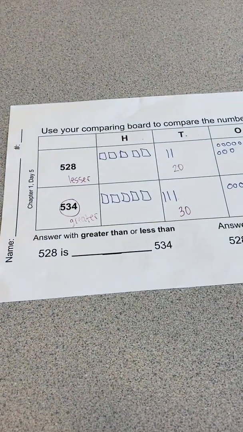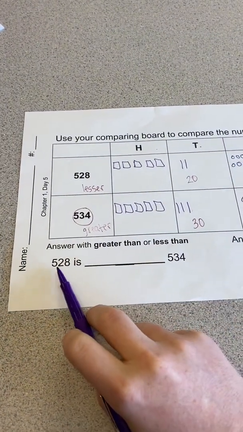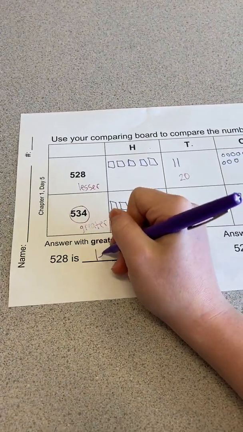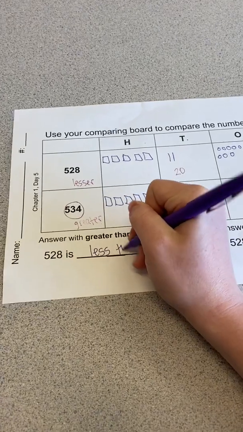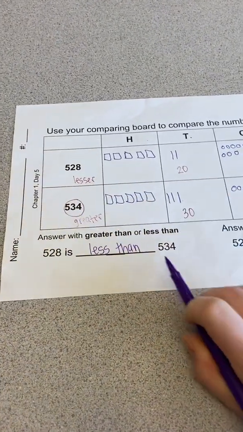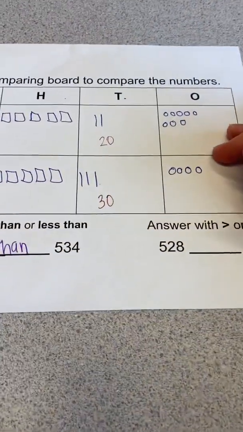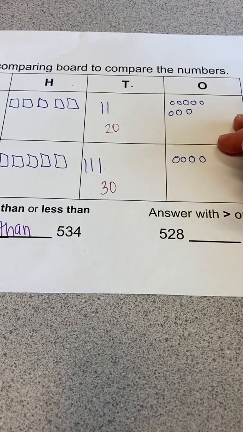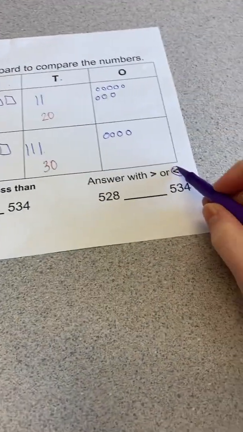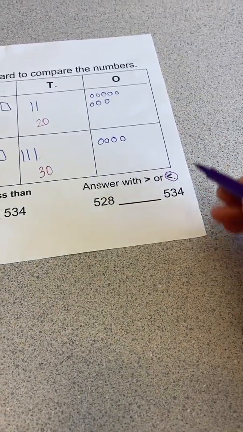So when I go down at the bottom to write that, I would say 528 is less than 534. And then using my symbols, this is the less than symbol. Remember, it's going to open toward the greatest number.